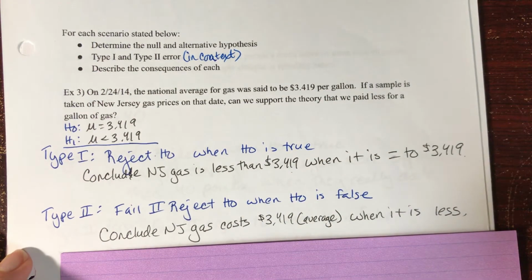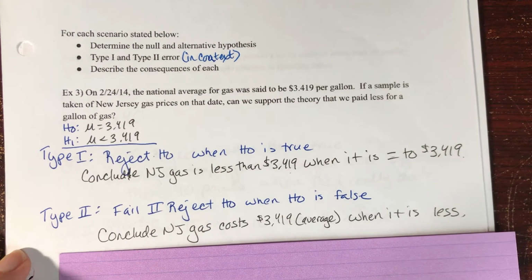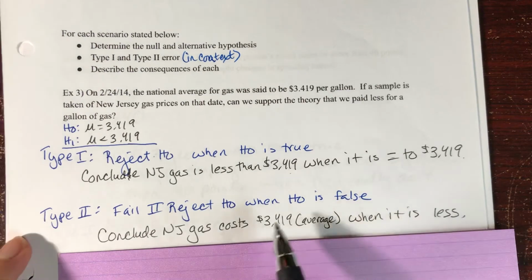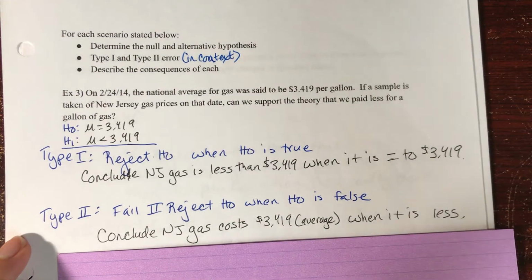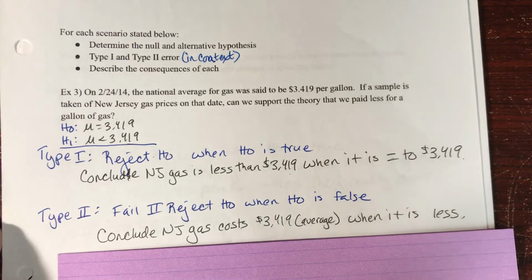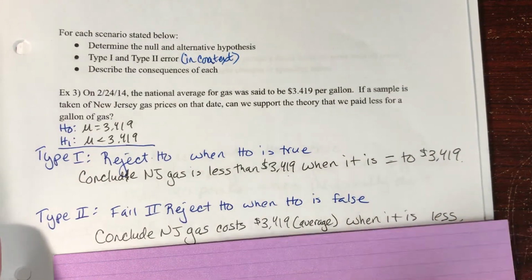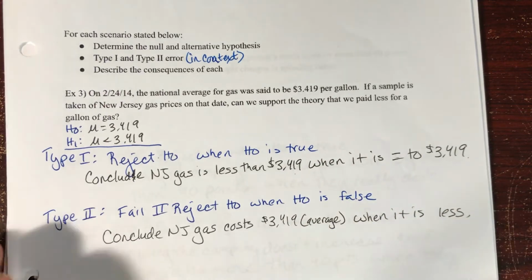If people don't think gas is cheaper, yeah, that's nice for us New Jersey residents. Right now we don't have a big problem of people coming in. But for here, right, the gas station owners would potentially miss out on a lot of customers, because you don't think that New Jersey has cheaper gas, so people won't come buy it from there, and then we'd have a problem.